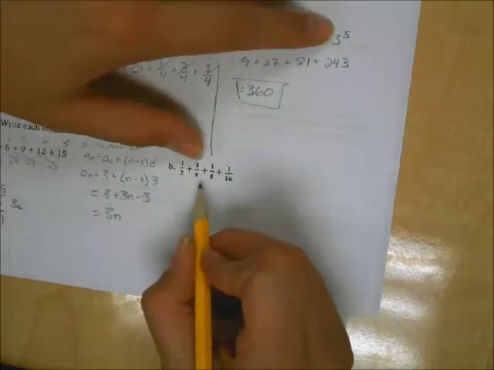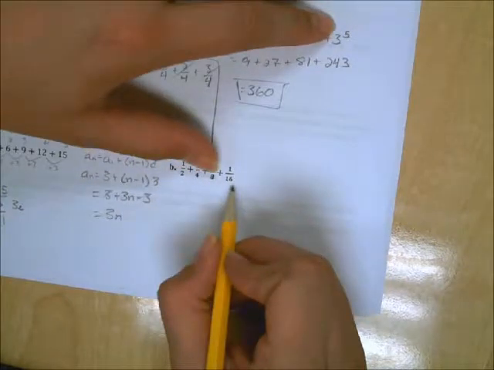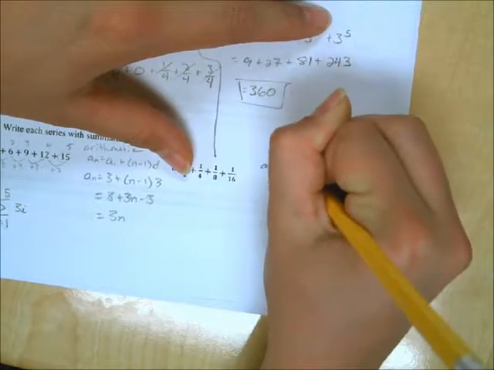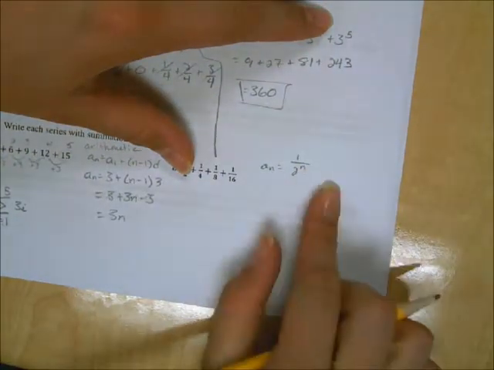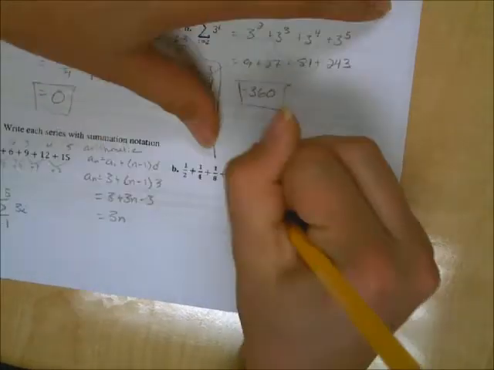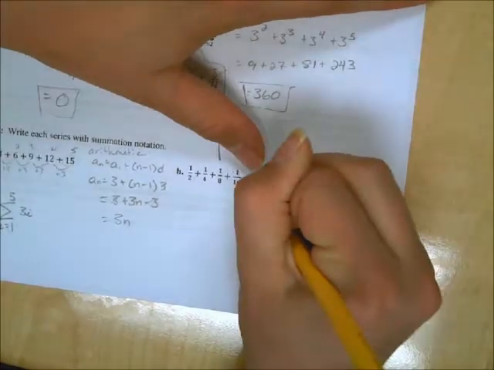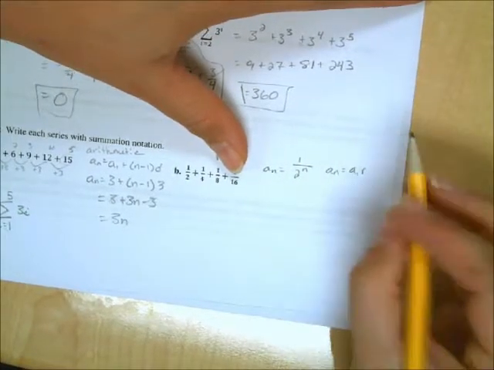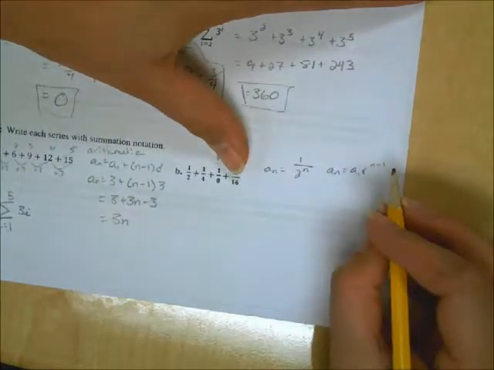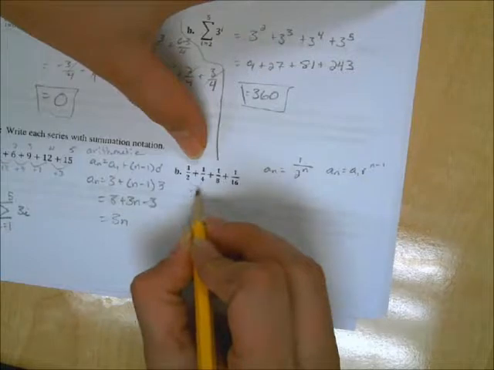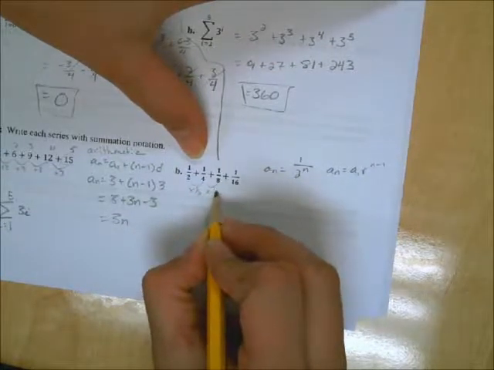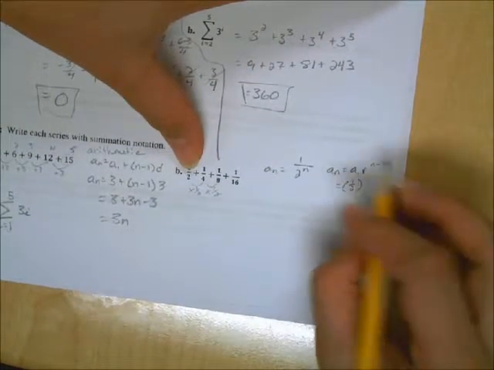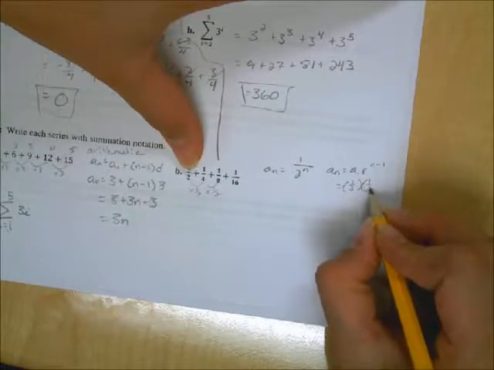Okay, so let's look at another one. 1/2, 1/4, 1/8, 1/16. Well, this is doubling. A lot of you know that the general term can be written 1 over 2 to the n. If you didn't know that, use your formula, and I want to show you something because this confuses a lot of people. Your general formula is going to be a1 times r to the n minus 1, where r is what I'm multiplying by, 1/2. So a1 is the first term, which is 1/2, times 1/2 raised to the n minus 1.